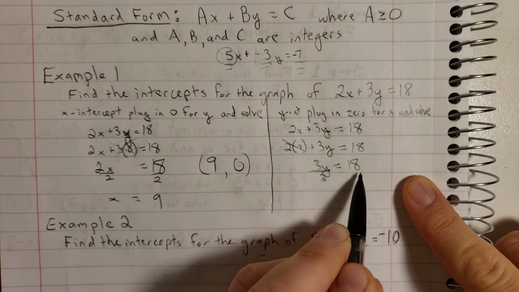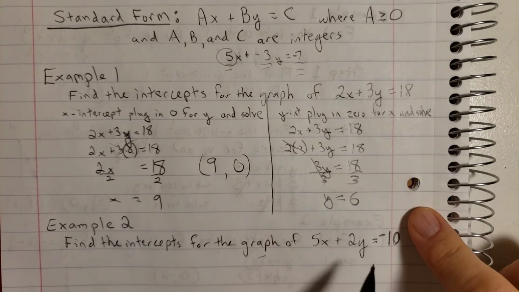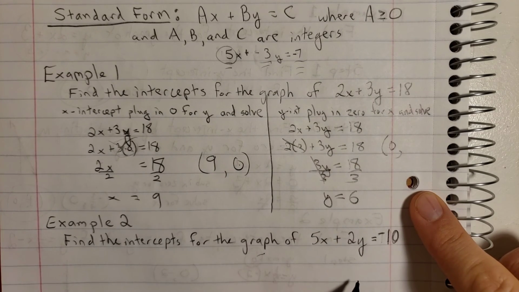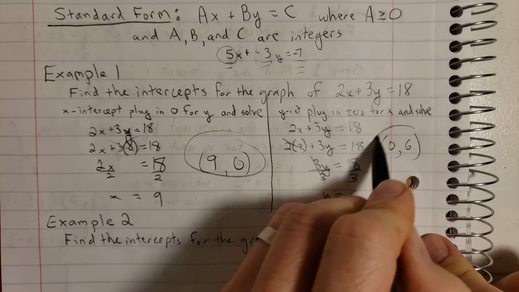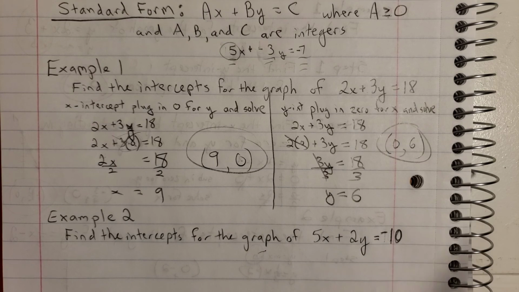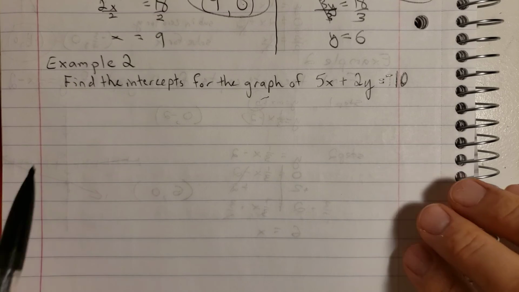Just have to divide by 3. y equals 6. So we substituted in 0 for x, and we have y is 6. Now we have our intercepts, and we could plot those 2 points on a coordinate grid, strike a line through, and have our graph.